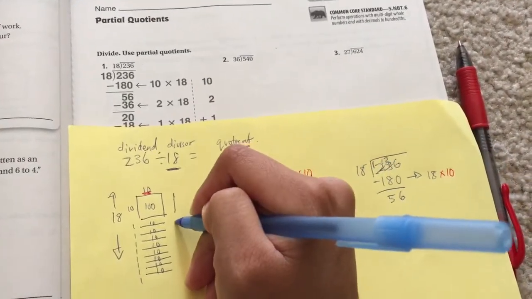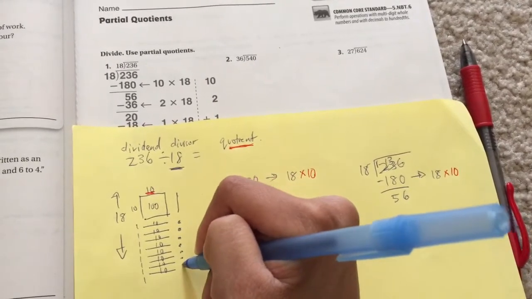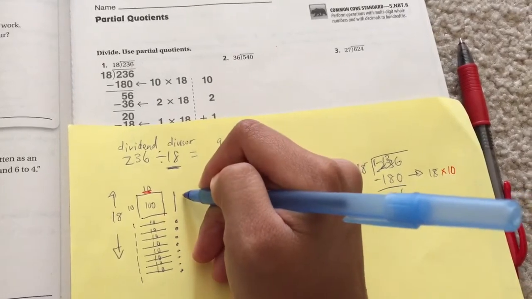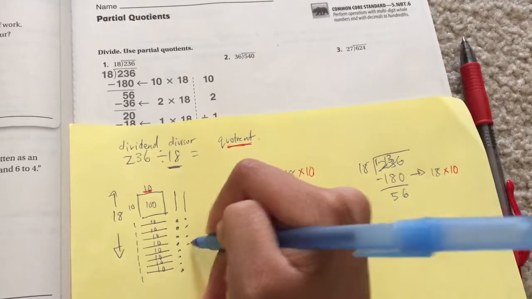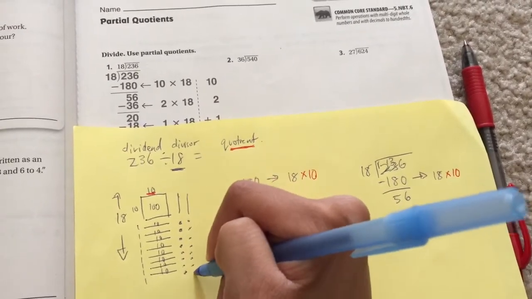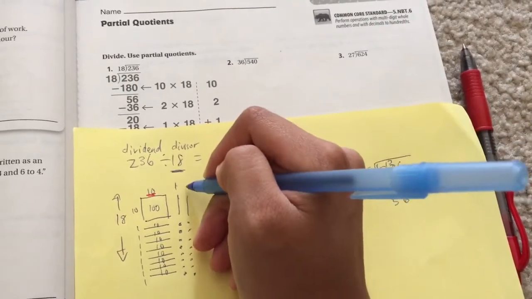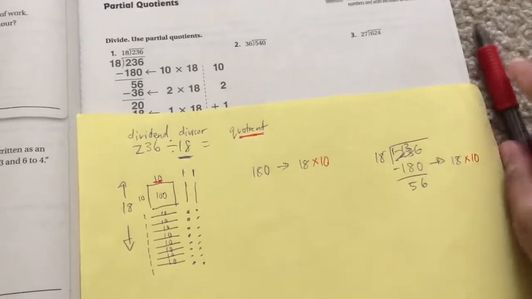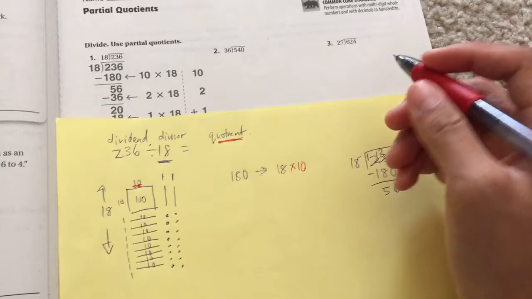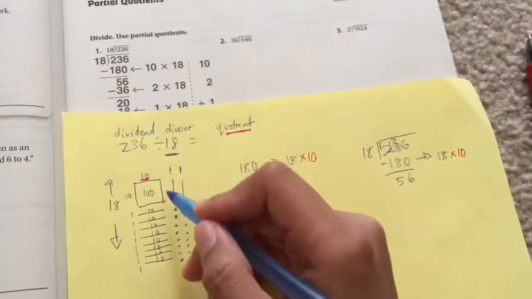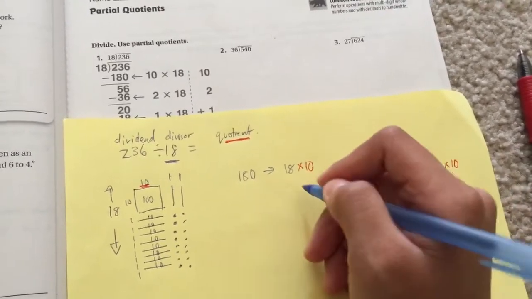10, 11, 12, 13, 14, 15, 16, 17, 18. So here we drew 1 more. That's not a row. This is a column and it goes up and down. 1, 2 more columns. So our next partial quotient is this section right here, which is 10, 20, and then if you count them out, you could do 18 times 2.